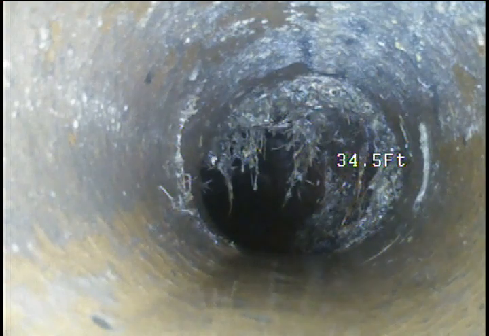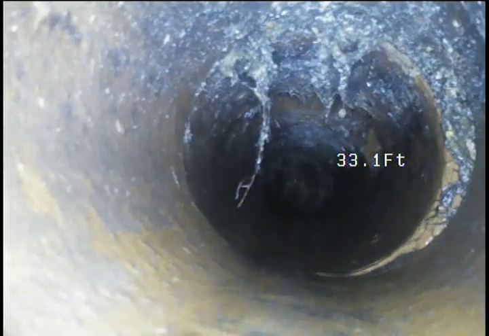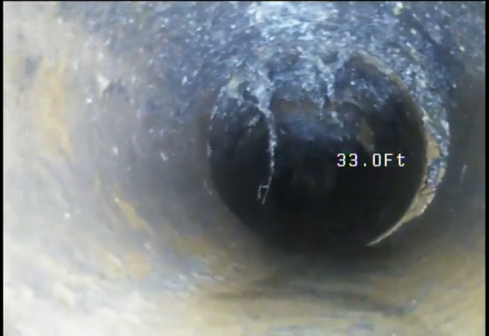Another large root mass here at 35. Again, we've got a path of flow through it at this point. Small root at 33. Another root at 31. And we go forward just a little bit.